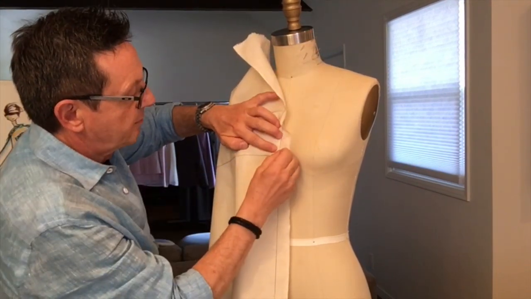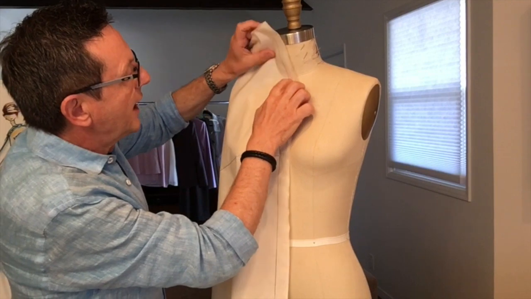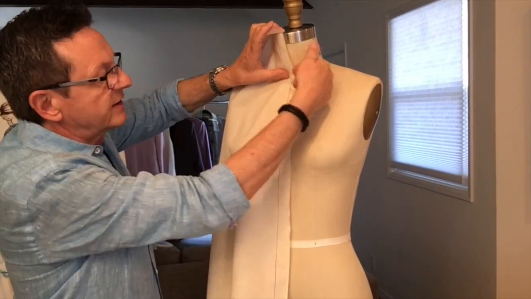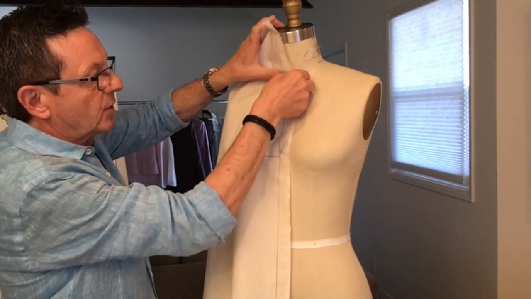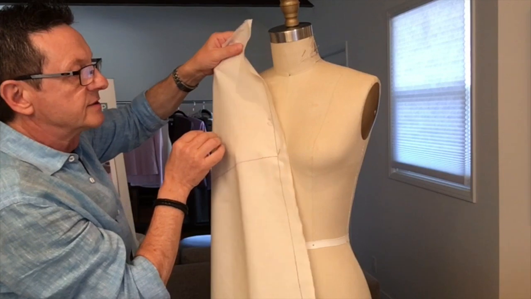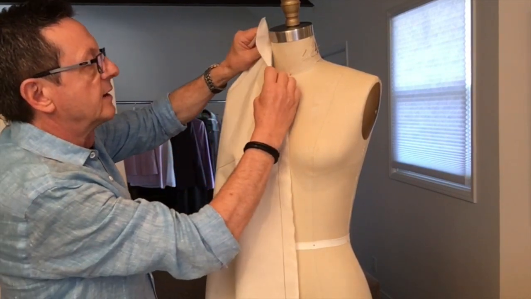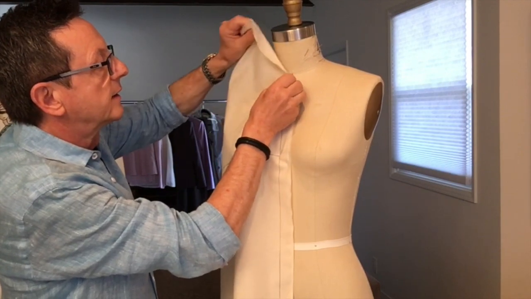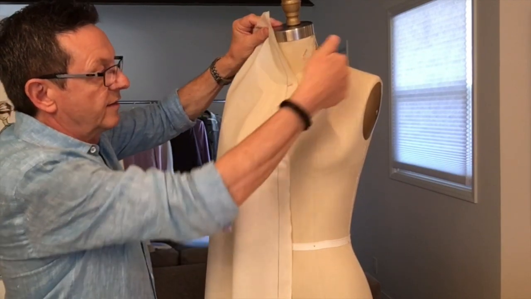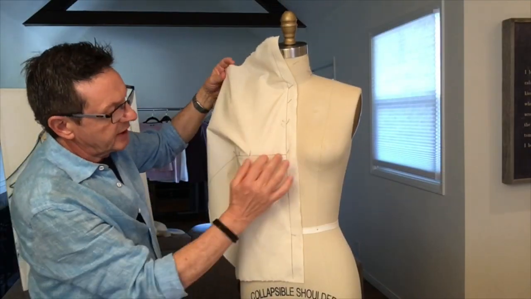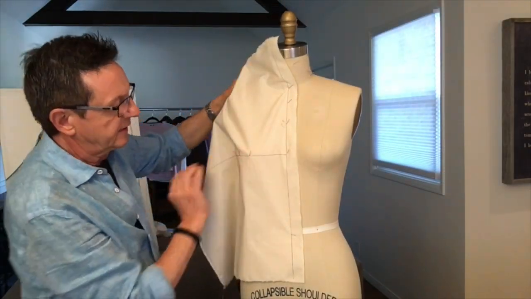We place pins, and you want to put the pins at a certain angle. You want to put the pins at this angle because watch what happens if you do it this way. Guess what? This comes undone. You see that? So you don't want to do that. You want to put your pin at a certain angle, and the angle is like that, in this direction. Okay, so we put pins all the way across here.